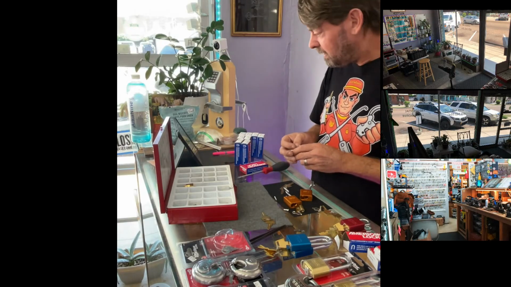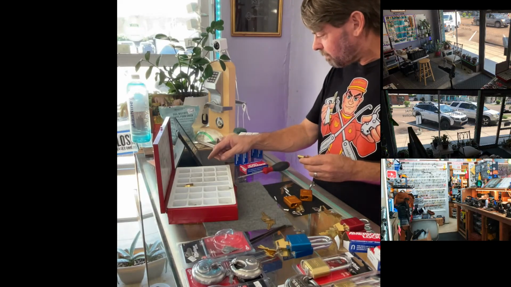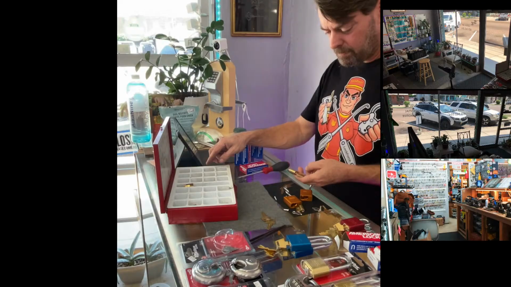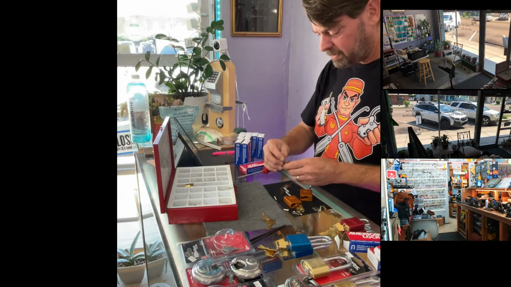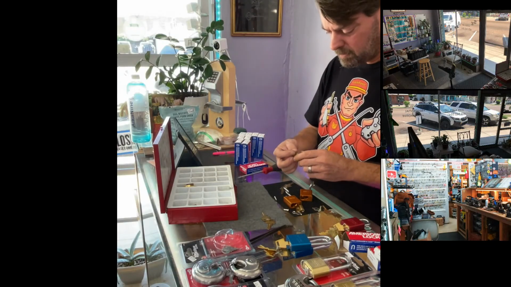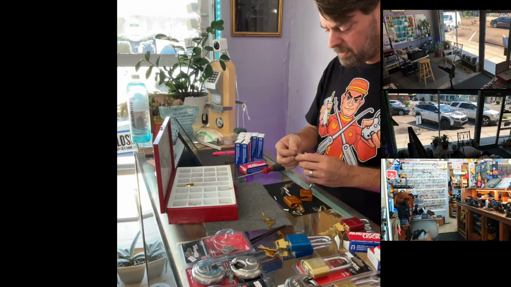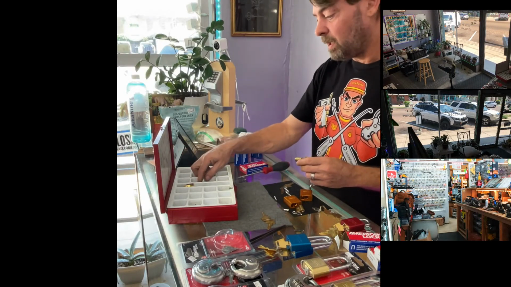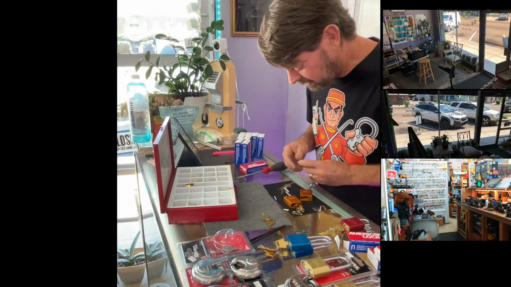Y'all remind me if I did both of those red ones. 68376. 68376. That is 100% not a 7-pin. And that 100% didn't go in the right spot.